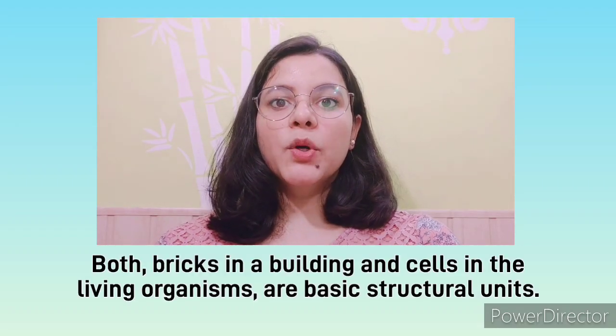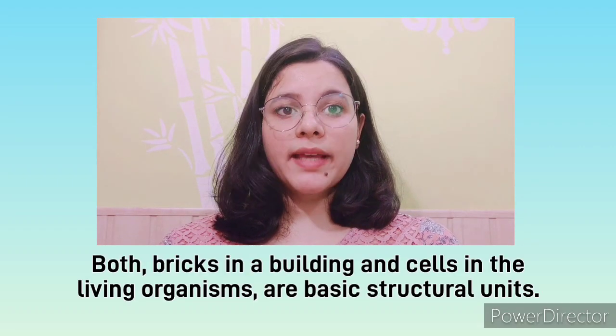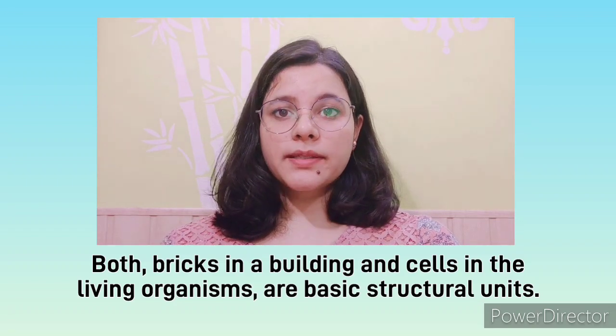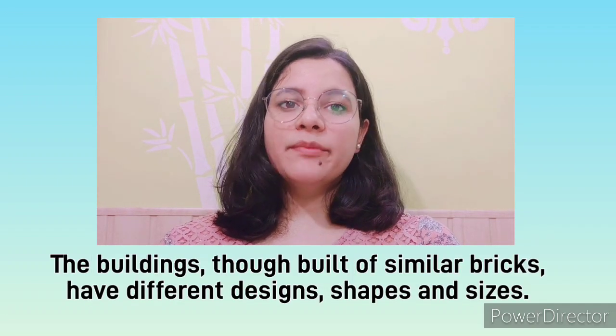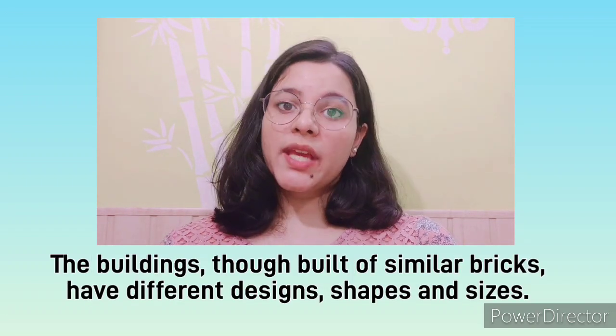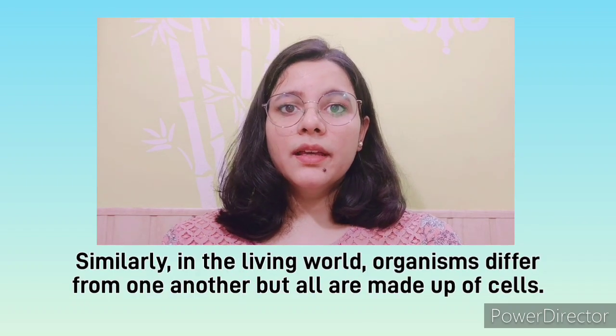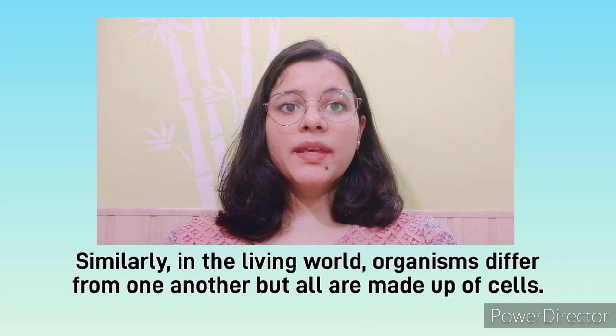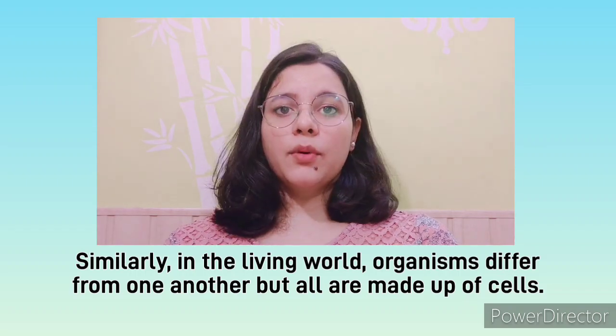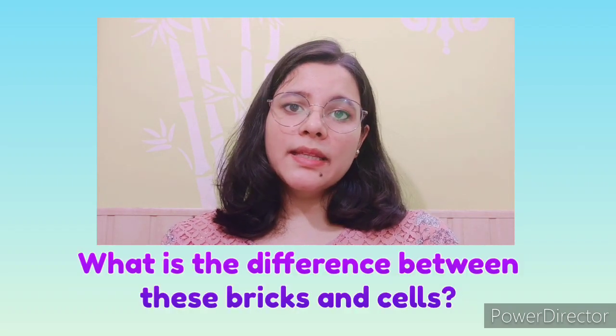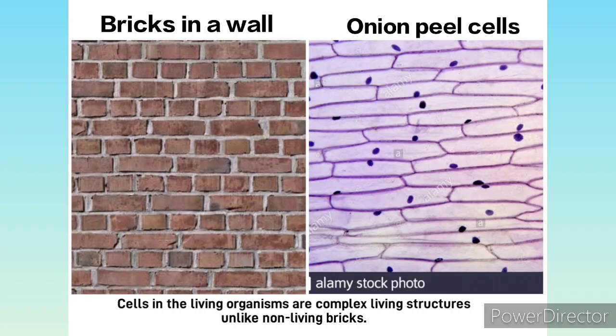The cell. Both bricks in a building and cells in living organisms are basic structural units. The buildings, though built of similar bricks, have different designs, shapes and sizes. Similarly, in the living world, organisms differ from each other, but all are made up of cells. But what is the difference between these bricks and cells? Cells in living organisms are complex living structures, whereas bricks are non-living.